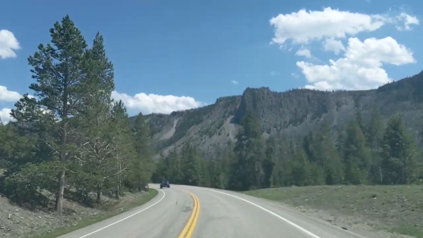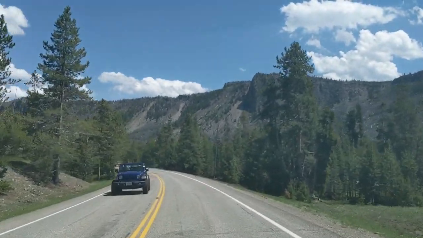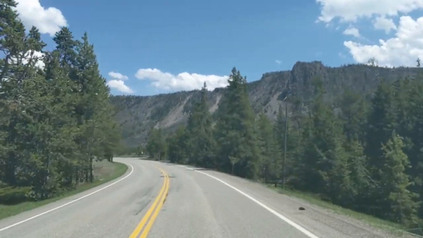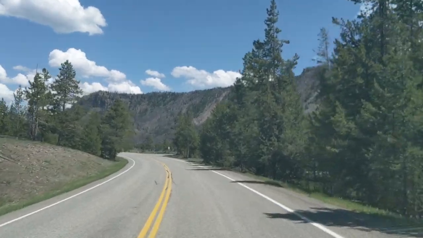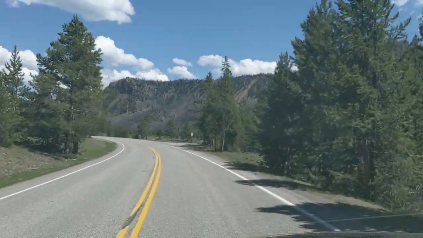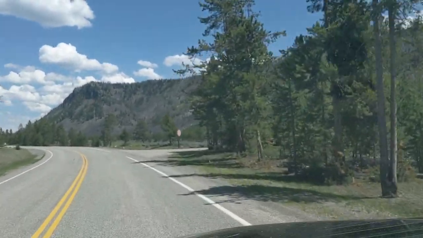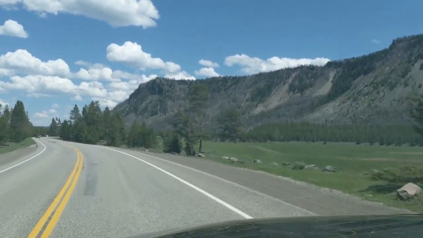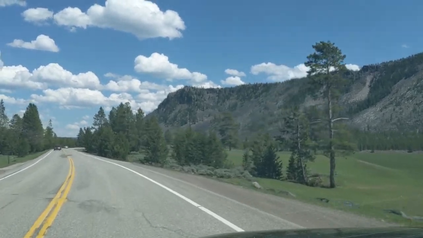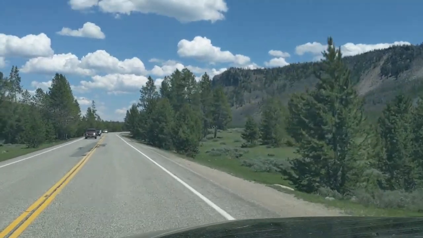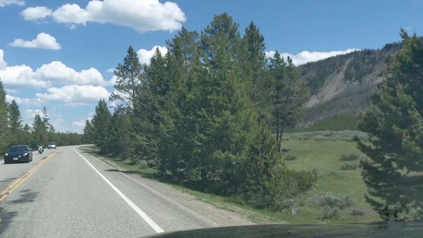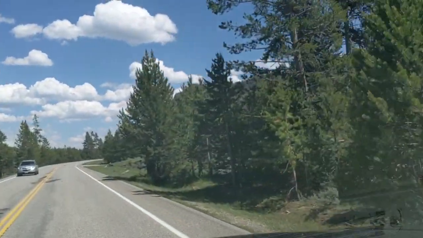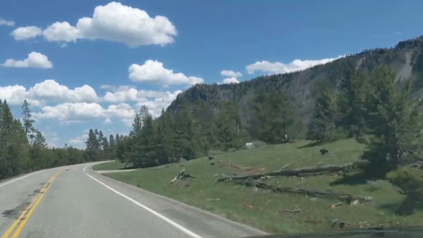If we have a look at these small mountains that are ahead of us as we approach the Madison Junction area, these have quite a lot of significance. I haven't talked about the caldera yet. The caldera was the huge hole in the ground that was left when the Yellowstone supervolcano last erupted hundreds of thousands of years ago.